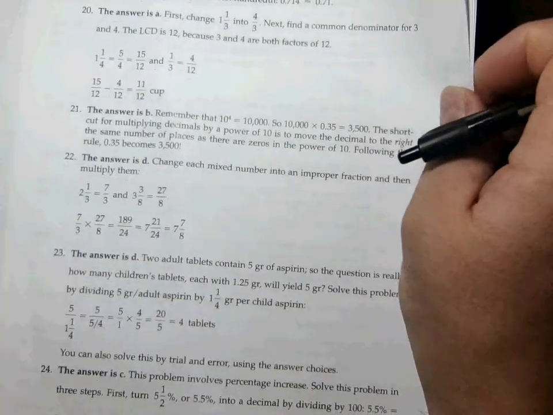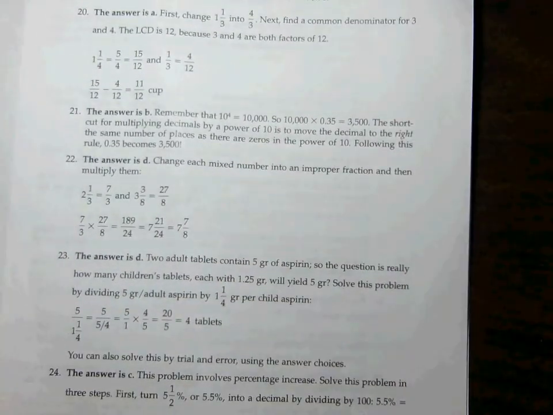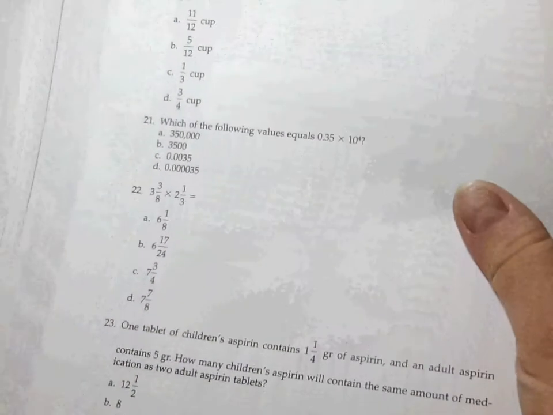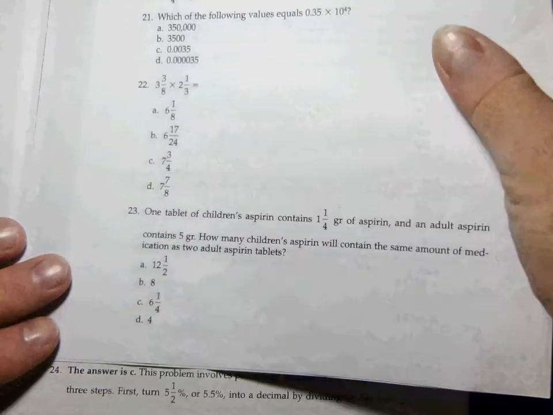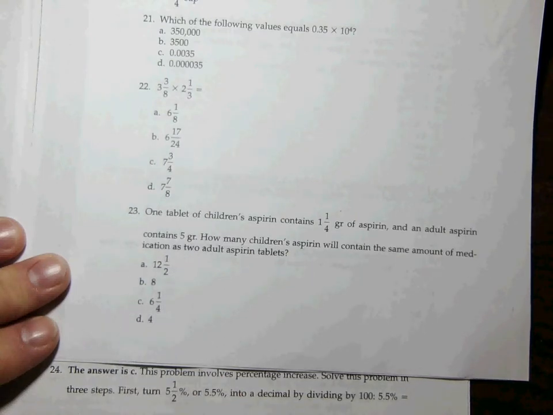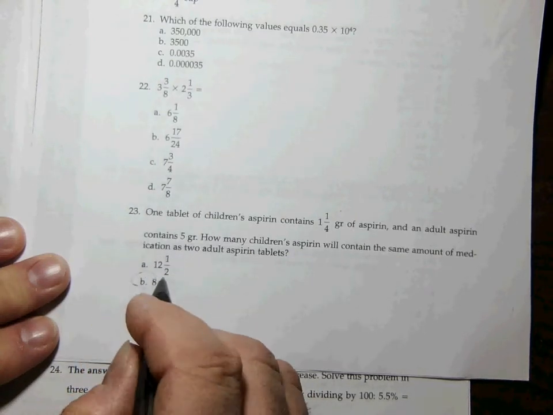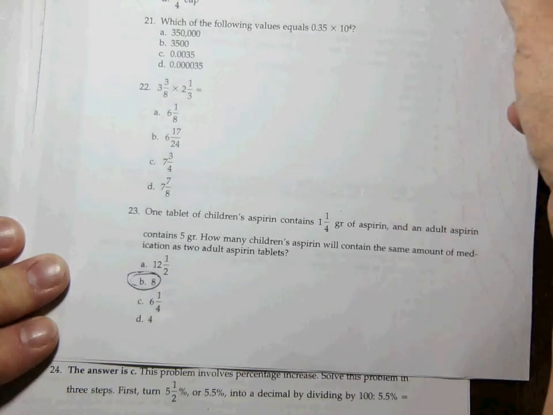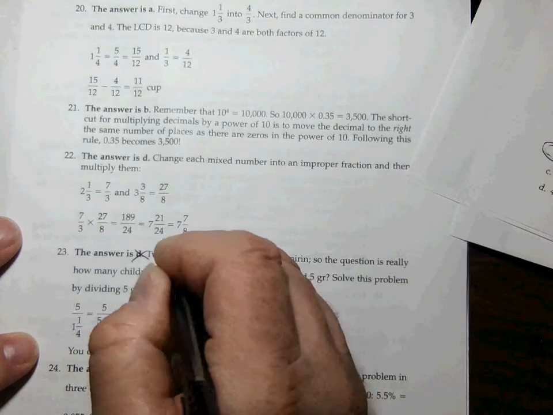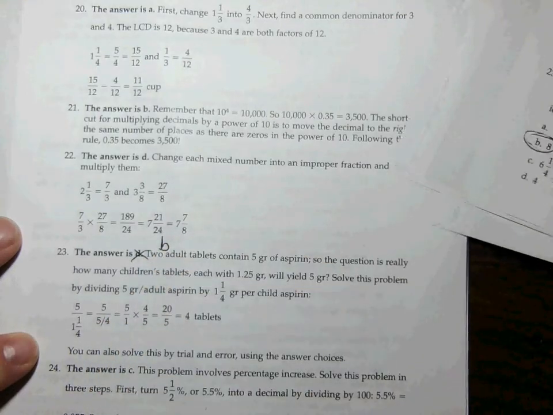23, they say the answer is D. That's the one I was red flagging, right? 23. They made a mistake here. The question says 2 adult tablets, but they told you the answer is D. That would only be 1 adult tablet. So the answer is really B. Okay? The answer is really not D, it's B. Okay, so watch out for that one.